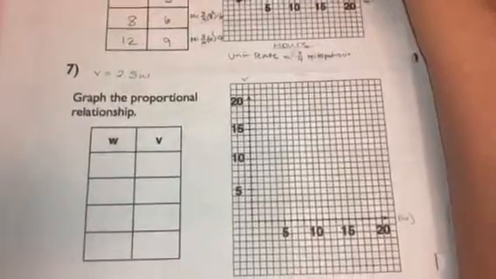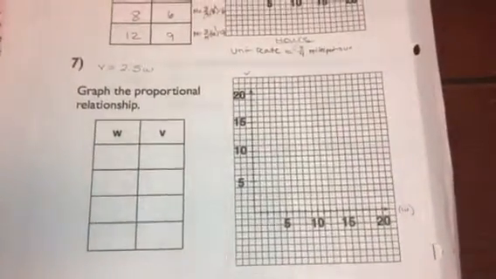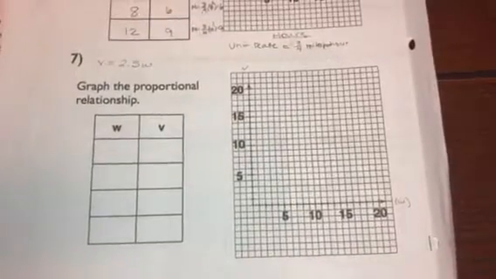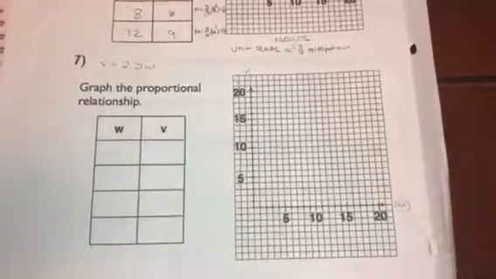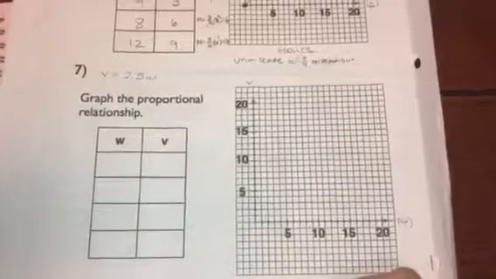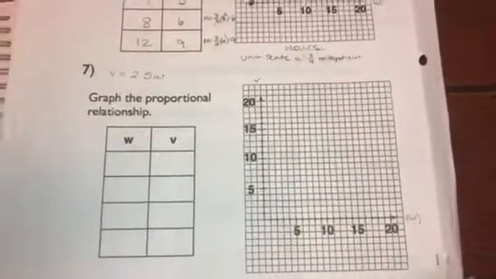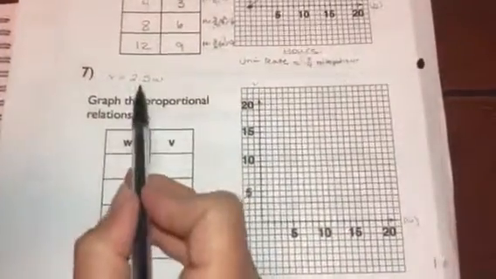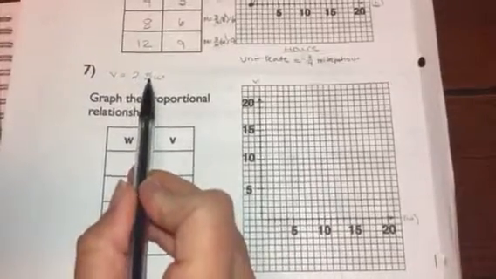All right, let's try another one. This one has a decimal, 2.5, and we're looking at V compared to W. And we're not labeling what the V and the W are this time. We're just calling them V and W. And so we know whatever it is, it's going to be V per W. All right, and this one is listed as 2.5 W.